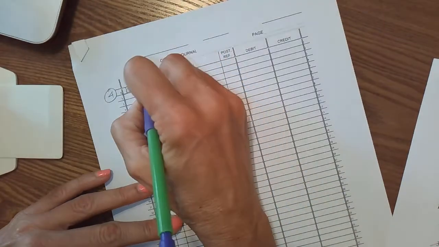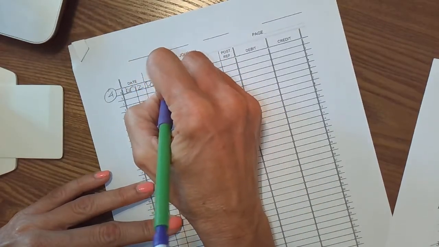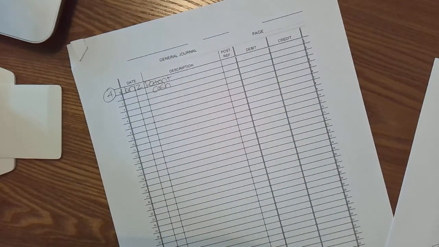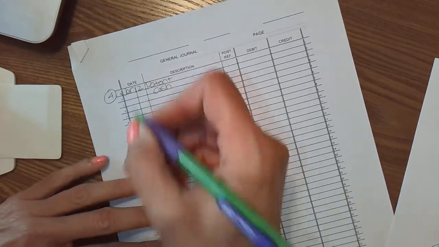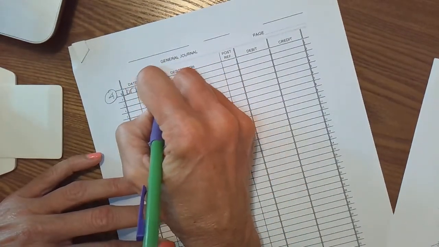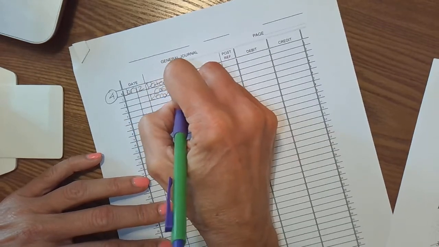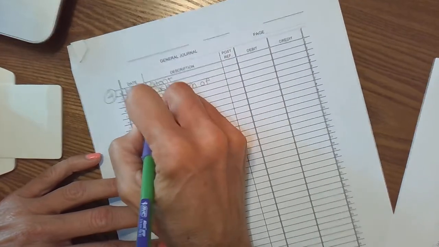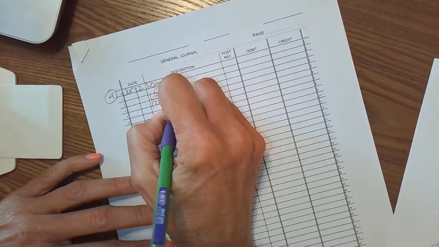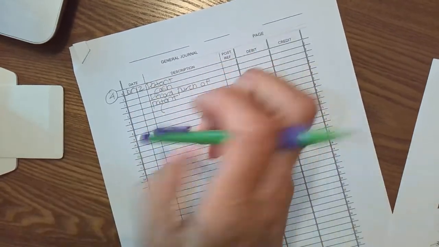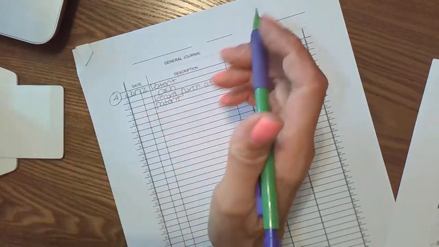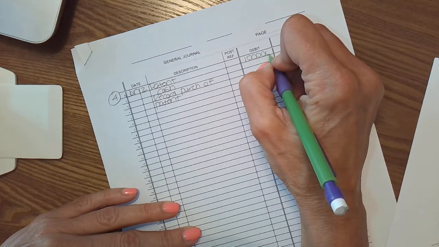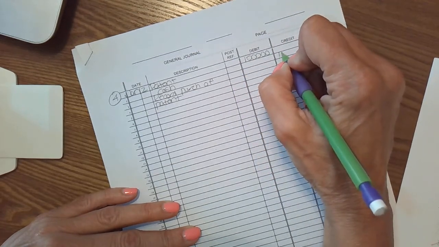Okay, so to acquire it, we put patent and cash. And this is for all intangibles that I just discussed. And this is to record purchase of patent. The purchase is for $100,000. Debit the asset and credit the cash.